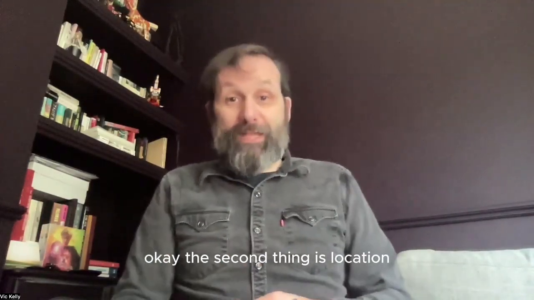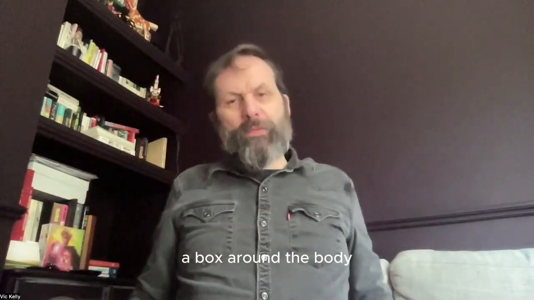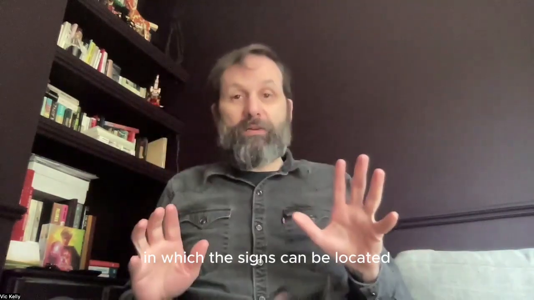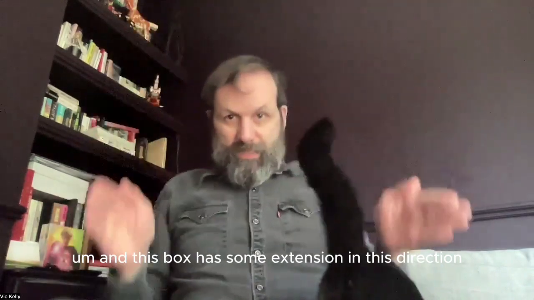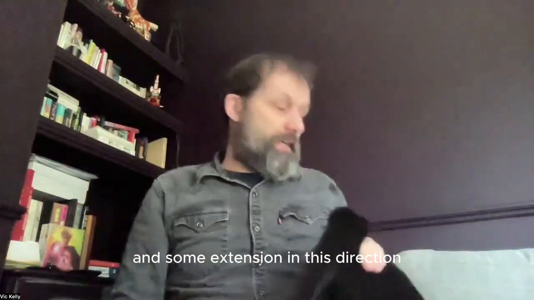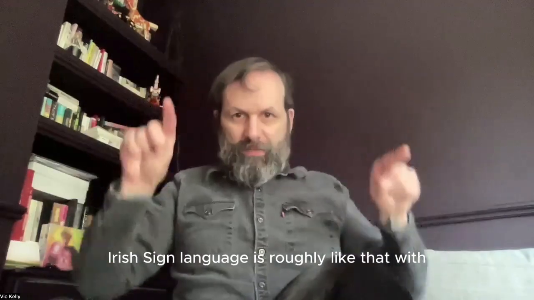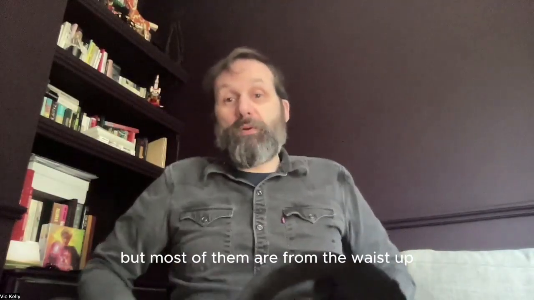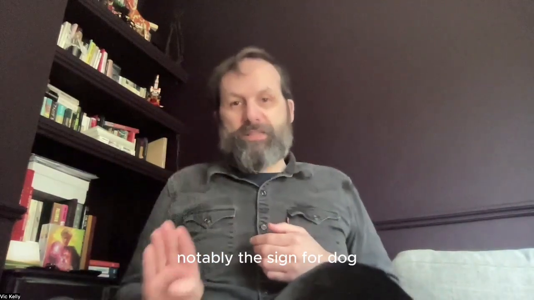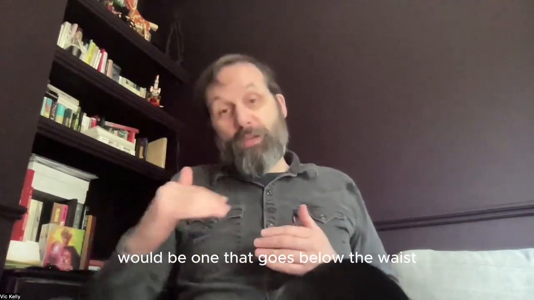Okay, the second thing is location. Now, all sign languages have a box around the body in which the signs can be located. This box has some extension in this direction and some extension in this direction. The box is not the same in every sign language. Irish Sign Language is roughly like that, with a couple of signs that go below the waist, but most of them are from the waist up. Notably, the sign for dog, where you tap your hand on your thigh, would be one that goes below the waist.